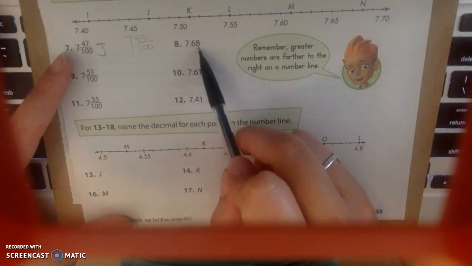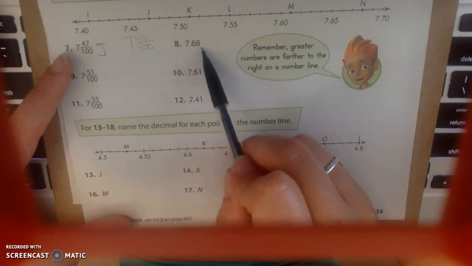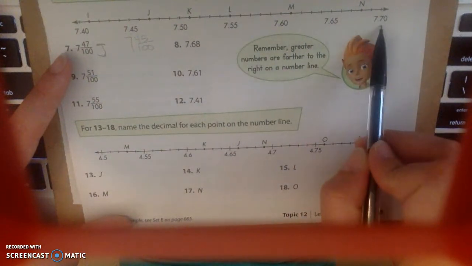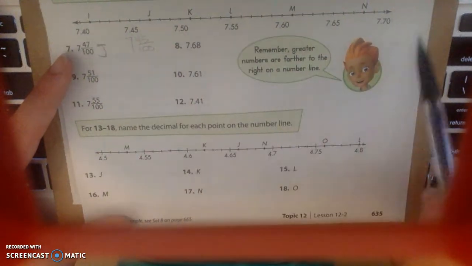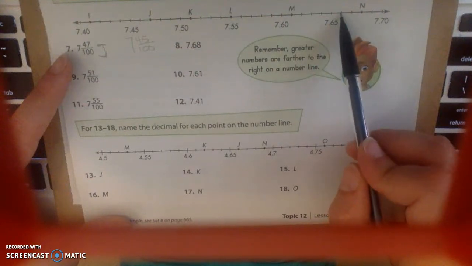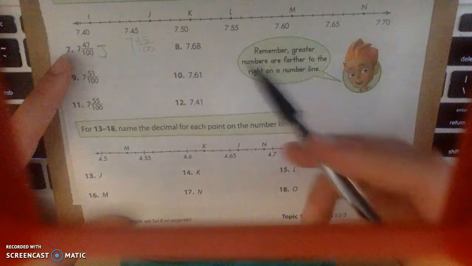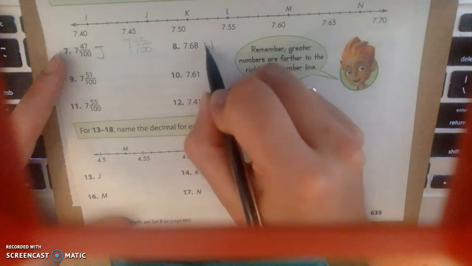What about 7 and 68 hundredths? 68 hundredths is going to be closer to 70 than it is to 40. So let's start over here. Here we've got 65, 66, 67, boom, 68, 7 and 68 hundredths. That's represented by point N.